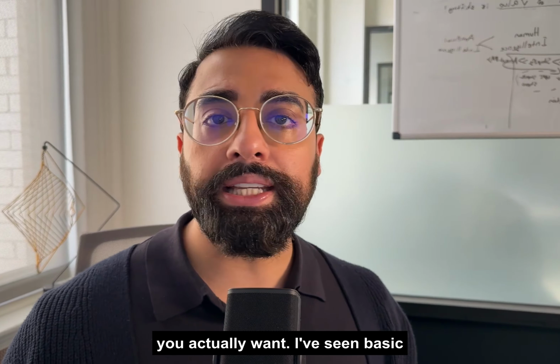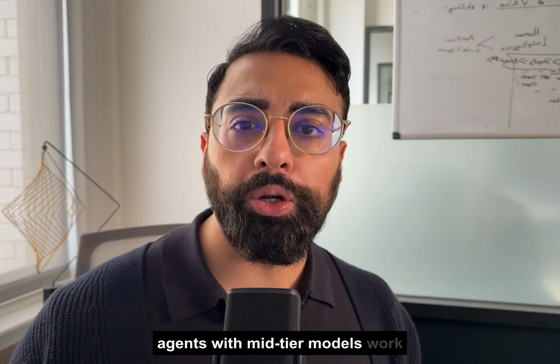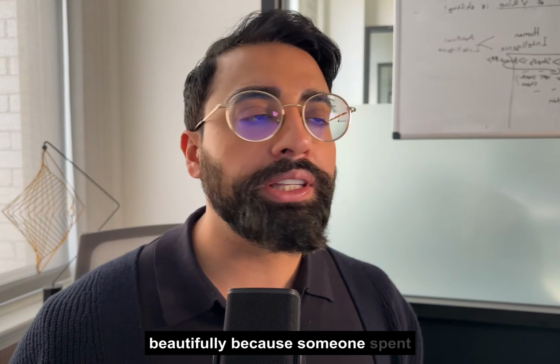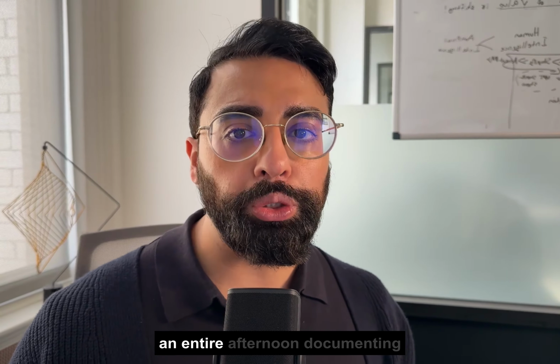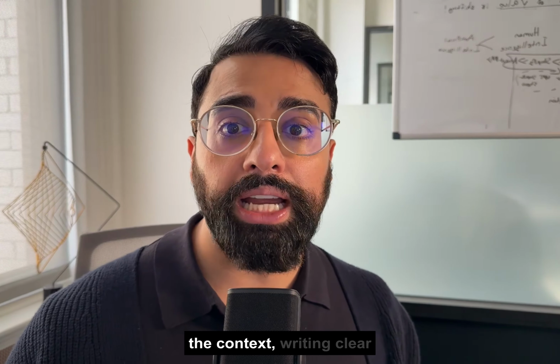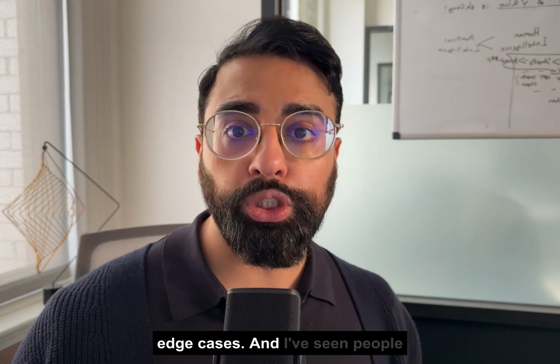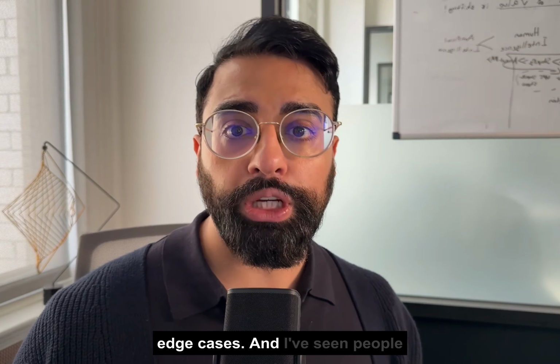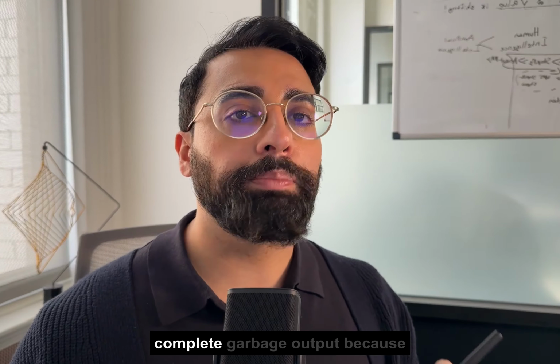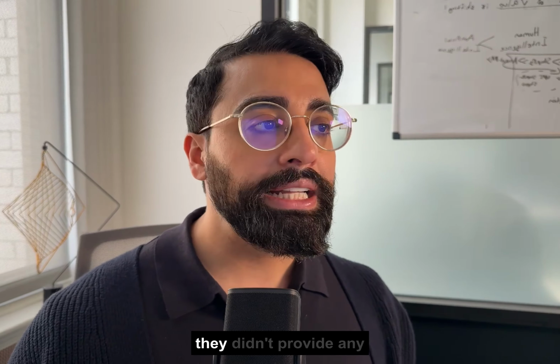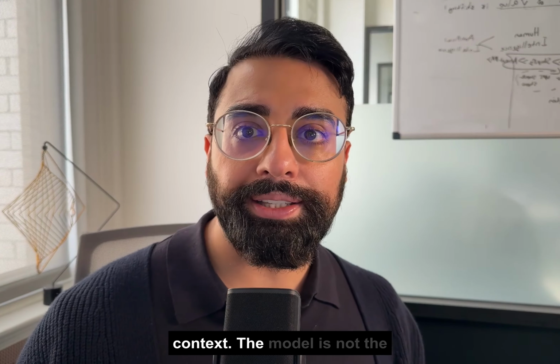I've seen basic agents with mid-tier models work beautifully because someone spent an entire afternoon documenting the context, writing clear instructions, thinking through the edge cases. And I've seen people with access to the most powerful models on the planet get complete garbage output because they didn't provide any context.